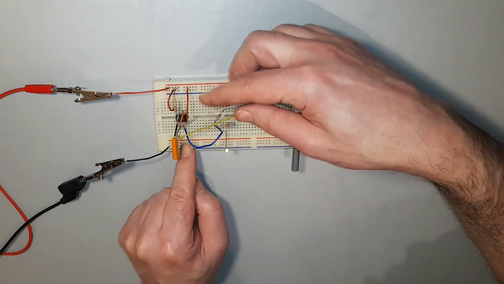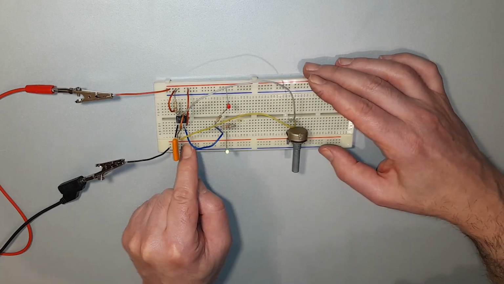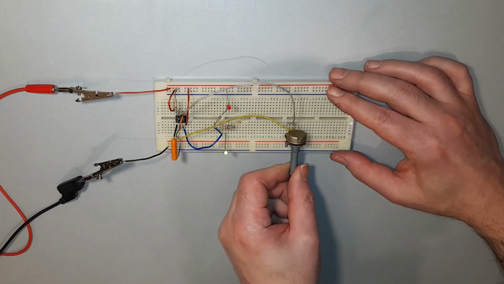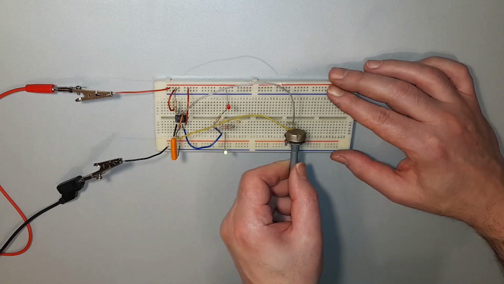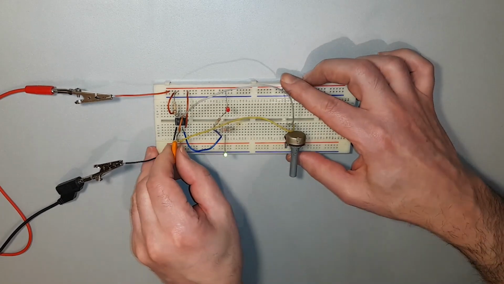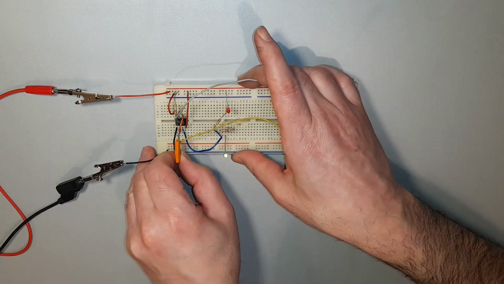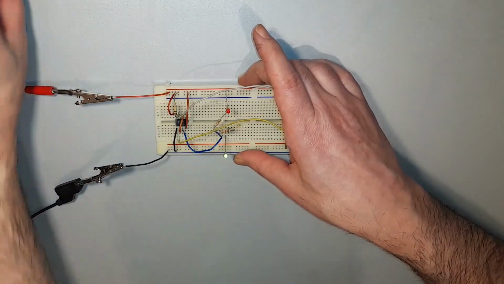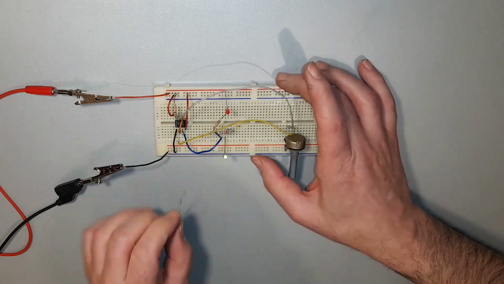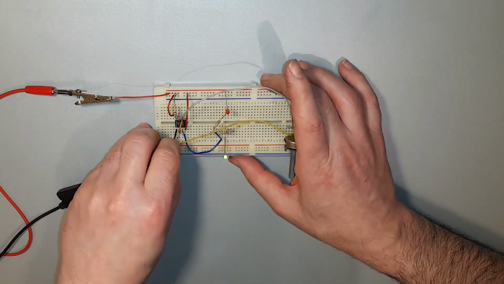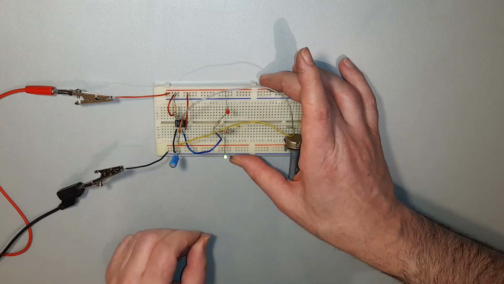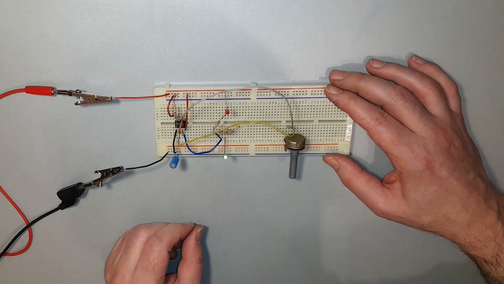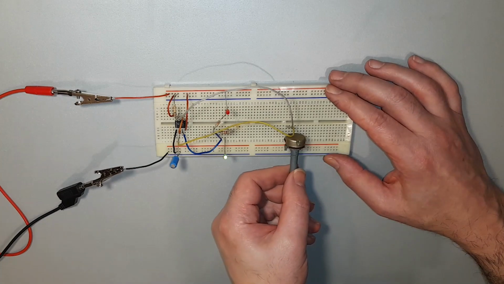The mark to space ratio of the square wave output from the 555 must be very high, but the frequency is also high, which is why it looks like the green LED is on all the time. Now this capacitor is too small, so I'm going to swap it out and replace it with a 10 microfarad capacitor. Now we can see a more distinct flash from the red LED, though the green LED is still on for most of the time.